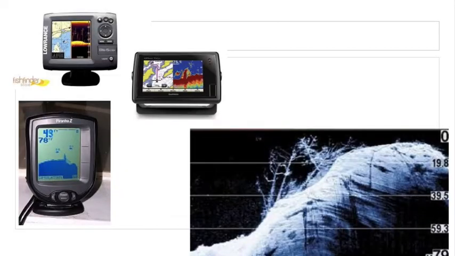Now, fish finders, of course, there are many different types, and depending upon the amount you want to spend, you're going to get different types of images. Here are a couple of examples, ranging from black and white to something a lot more detailed.